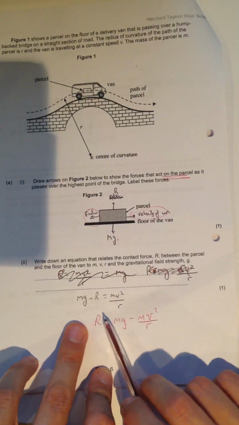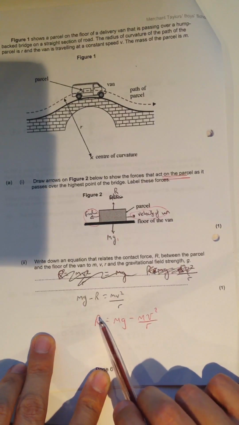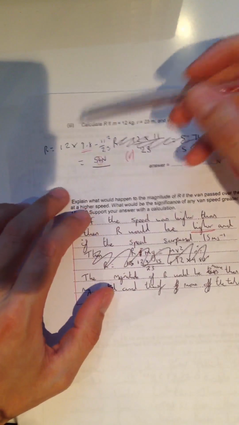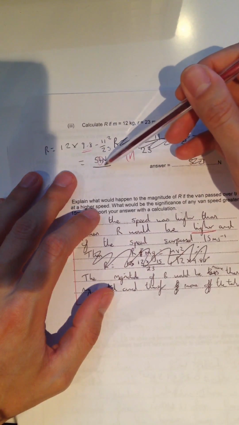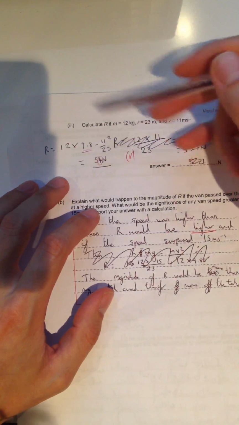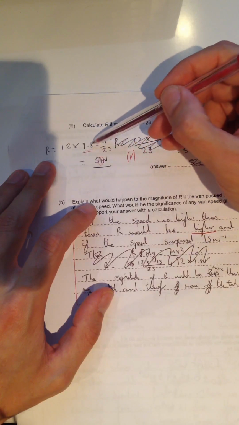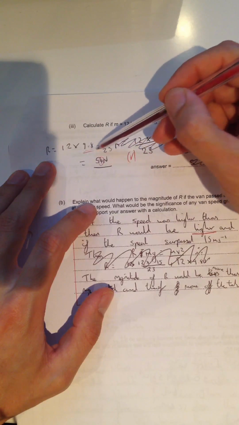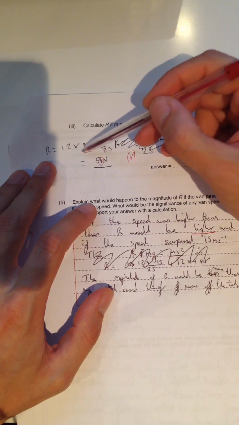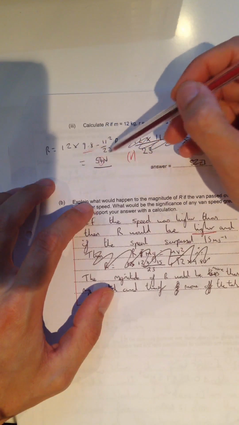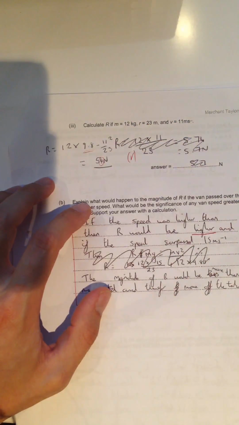This bit here is fine, but I'd like it if you rearranged it to make r the subject of the equation. This calculation, your method is correct, but this here should be 55 newtons, not 54. Something's gone wrong somewhere. It might be your value of g that you've used. You need to use 9.81. You've got to use the value in the data sheet. Redo the calculation using that value of g and see if you get 55. But I can only give you 1 mark for that.